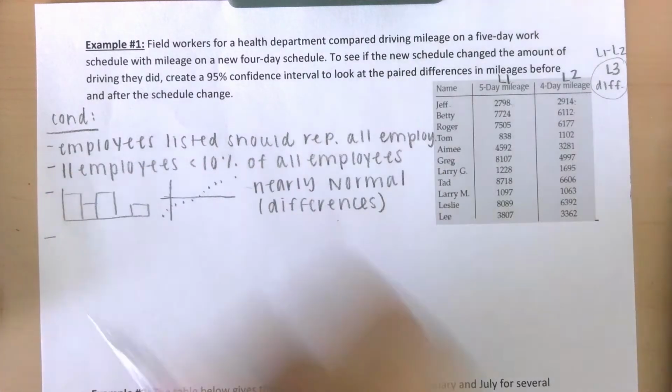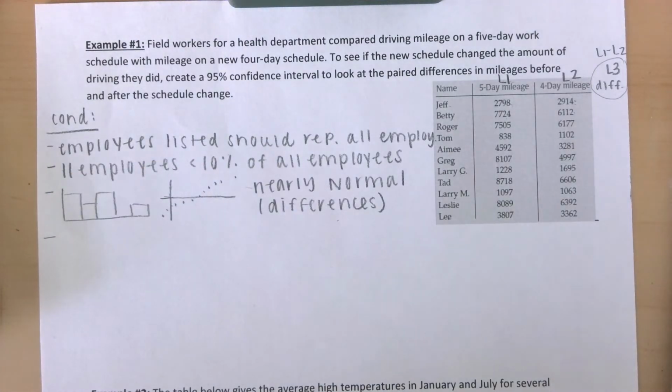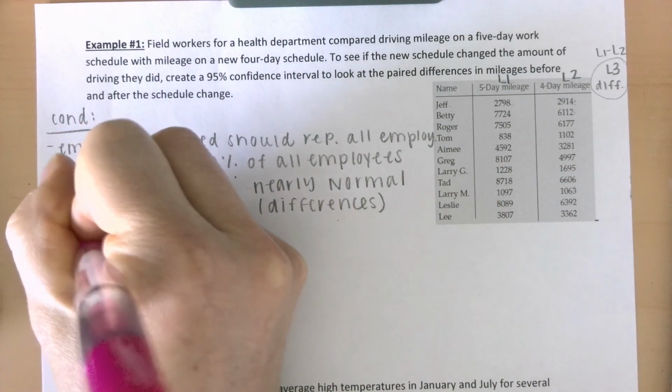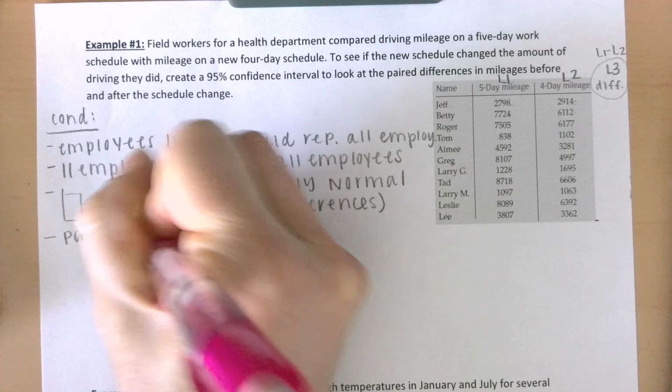Okay, the next one that I need to look at, I kind of already thought about, is do I have paired data? We said at the very beginning that this was definitely paired, so I'm just going to say paired data here.